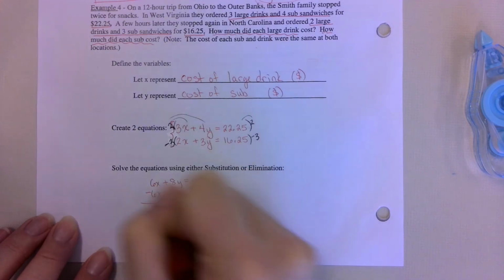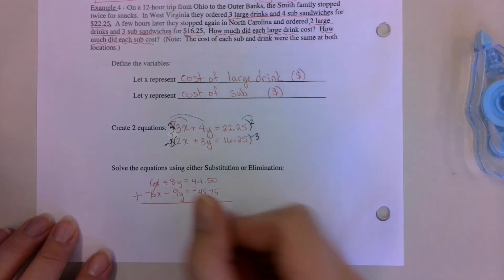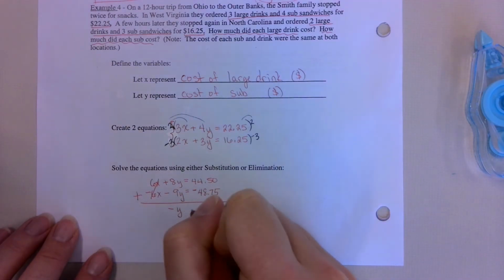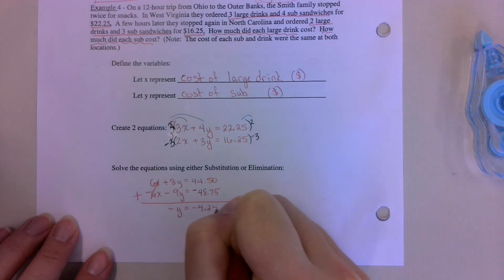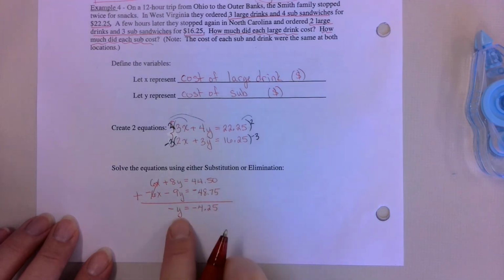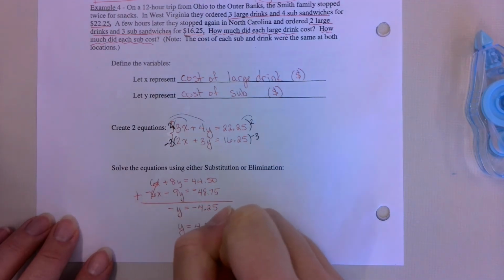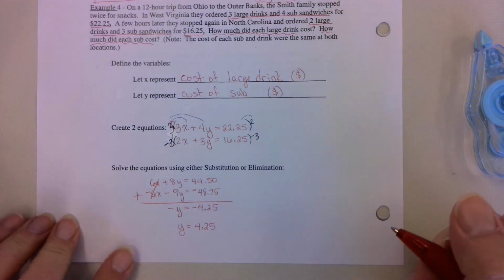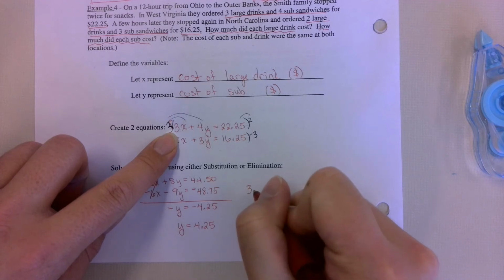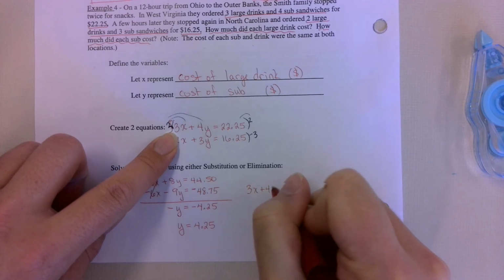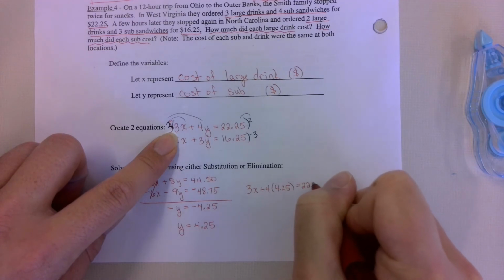Okay, so with the elimination method, and I've already built in the negative sign, the x's cancel like we wanted. I have a negative 1y is equal to a negative 4.25. Well, we can't have a negative answer, so it's good that we have this negative sign to divide out. So y is 4.25. Okay, I need x. So I've got y. I'm going to go back to the original, and that would be 3x plus 4 times 4.25, and that equals 22.25.